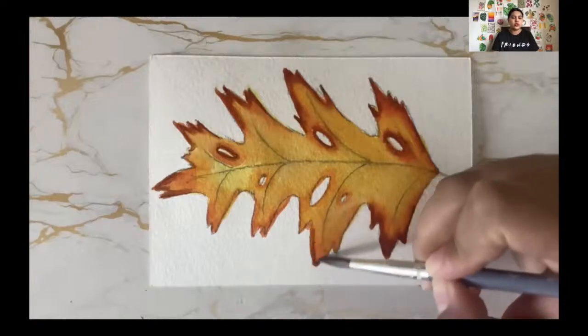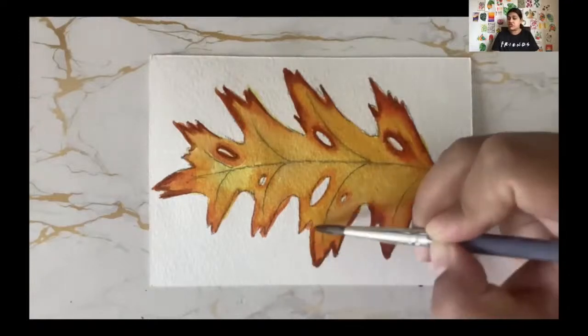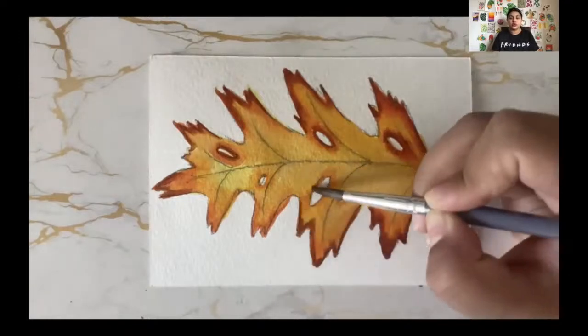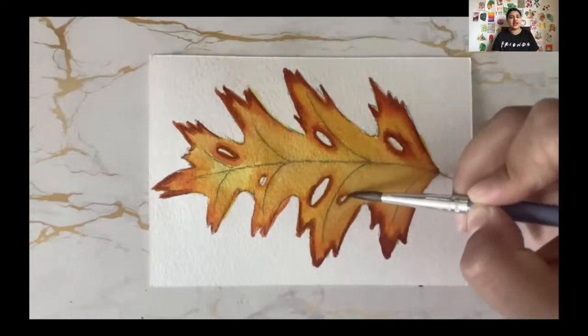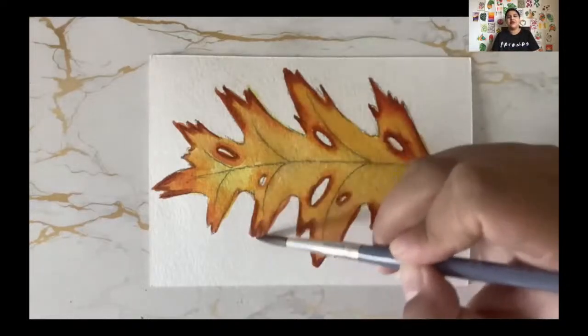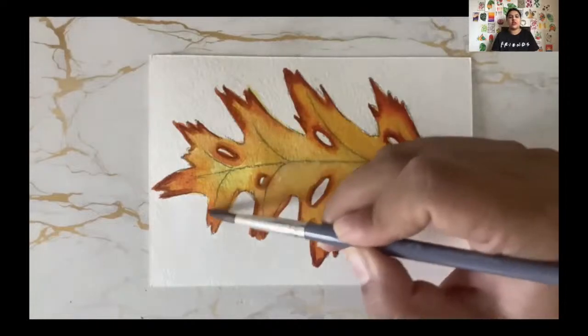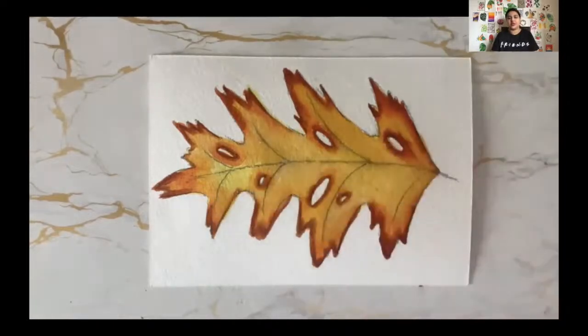It makes it look so beautiful. It makes it look so nice and intricate. It makes it look like a beautiful realistic leaf that you can find in the autumn time, or when you have fall where all the leaves are falling onto our ground.